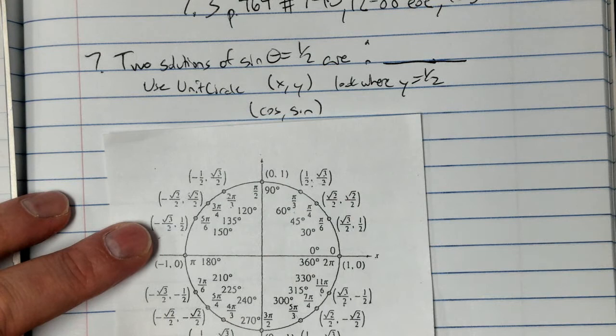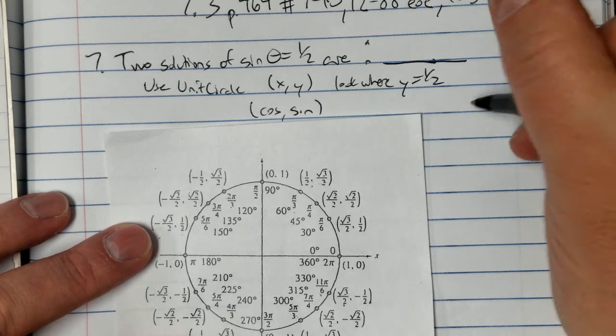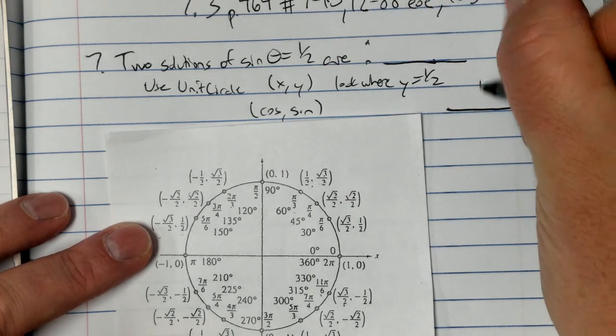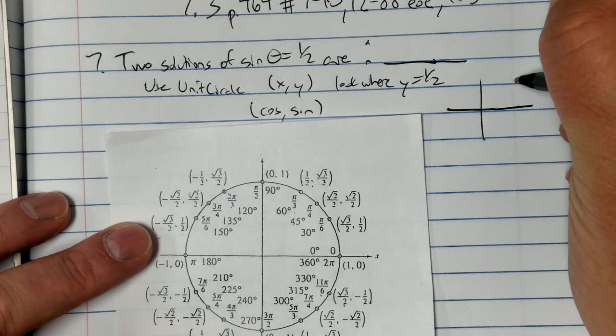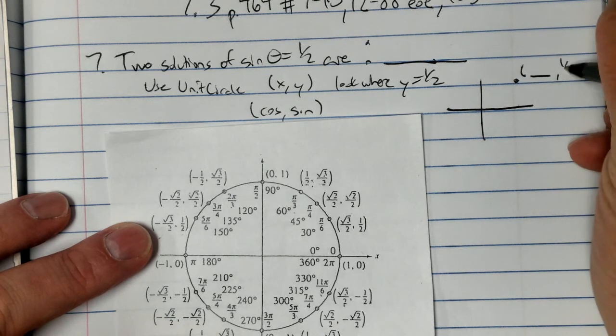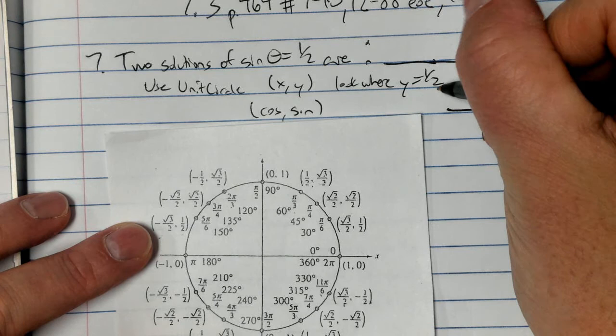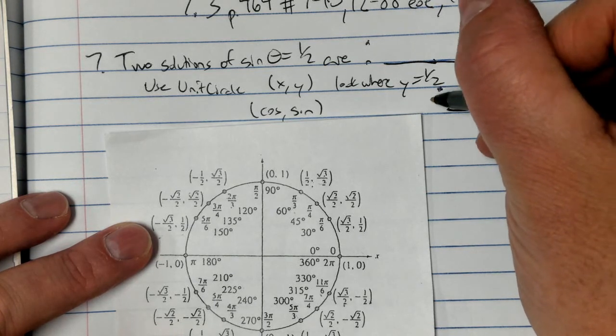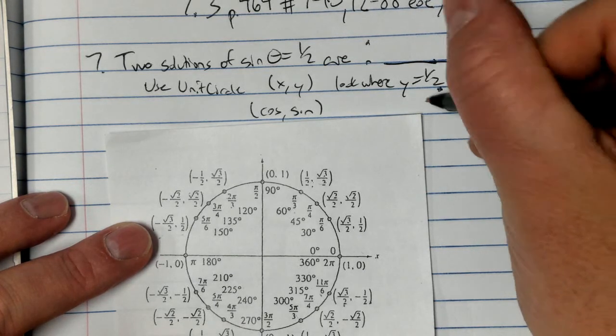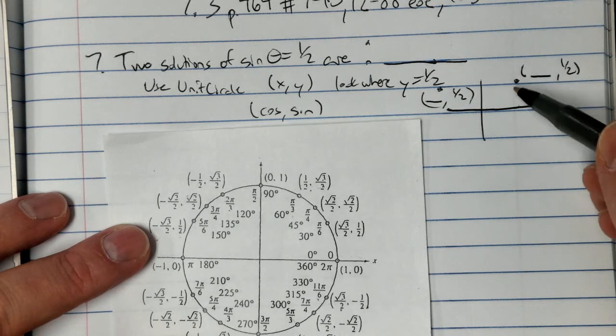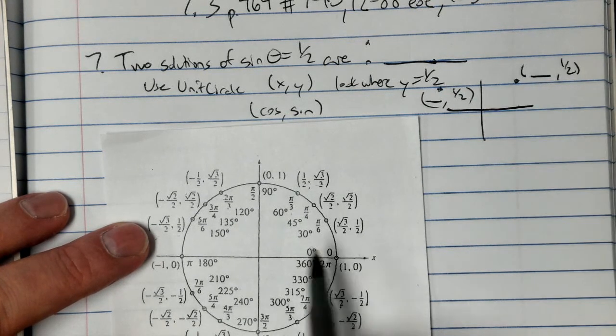So what that's going to look like is you're going to have something comma 1/2 there and something comma 1/2 there. And we got to figure out what those dots are.